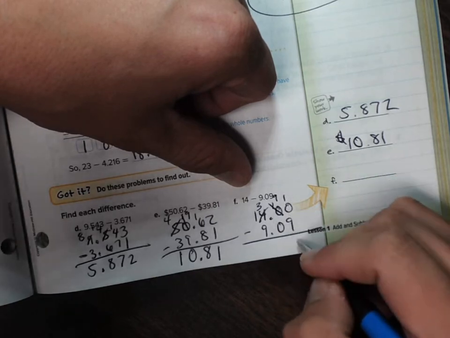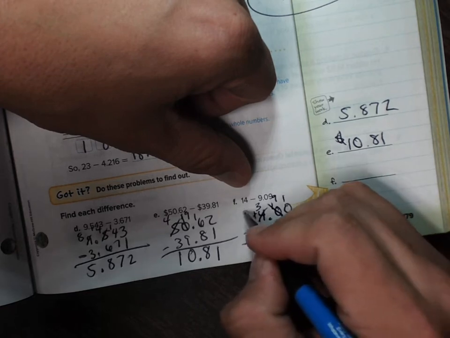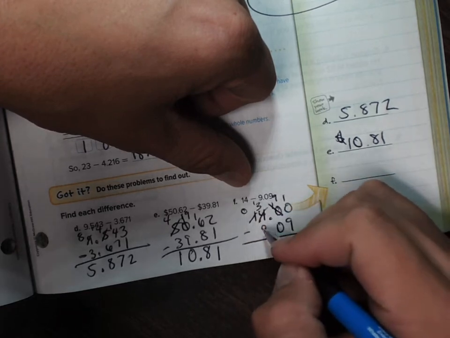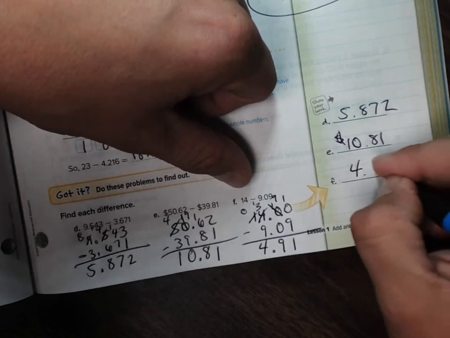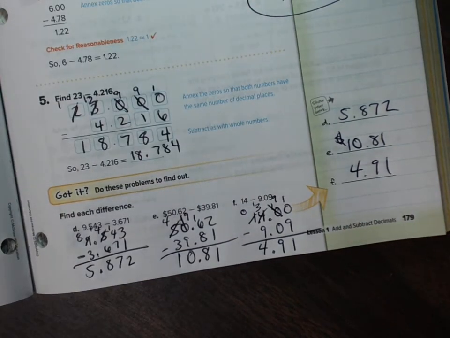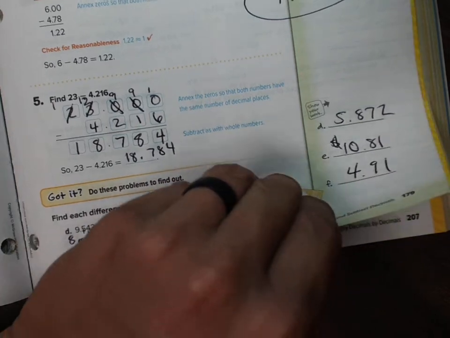So I got to borrow again. That becomes 10 minus 9, that's 1. 9 minus 0, 9. Bring down my decimal. Can't do that one, so I got to borrow again. 13 minus 9, 4. Nothing else? So your answer is 4.91. Okay? So that's how those work. Your first step is to always line up the decimal and go from there.